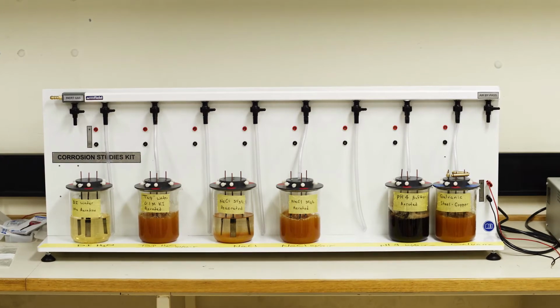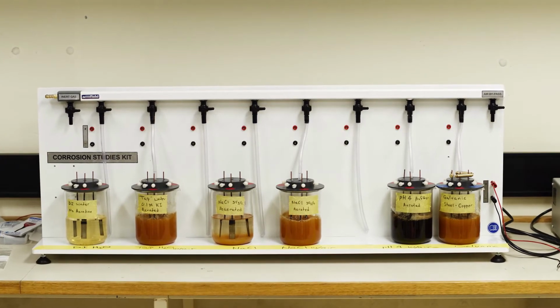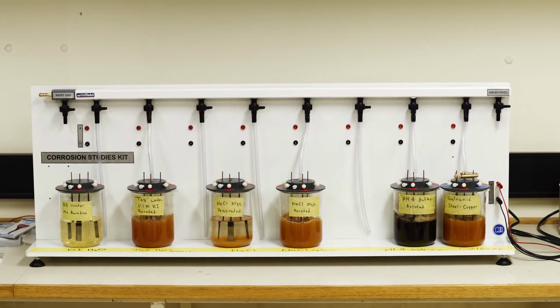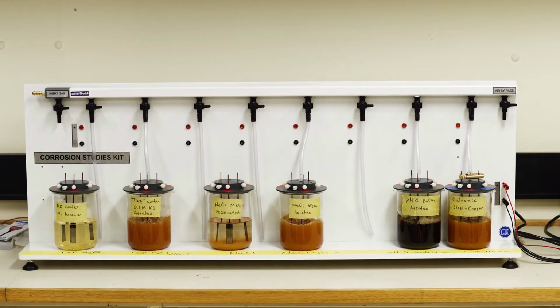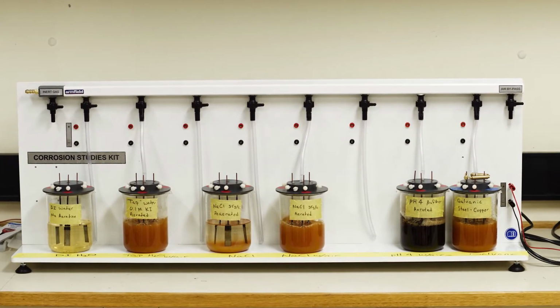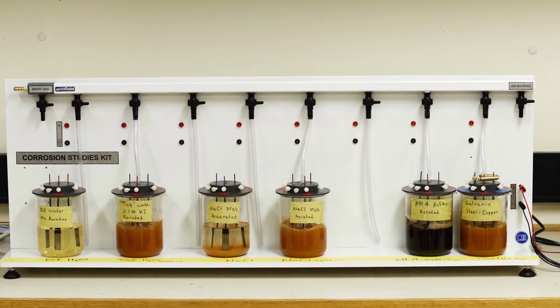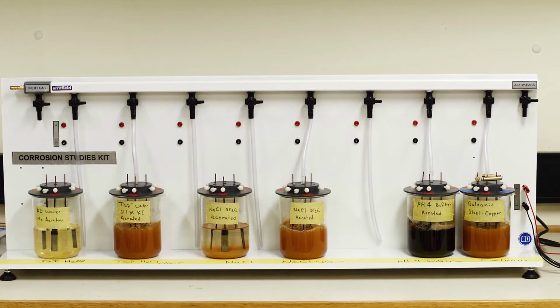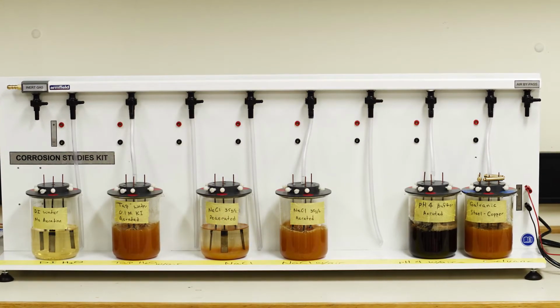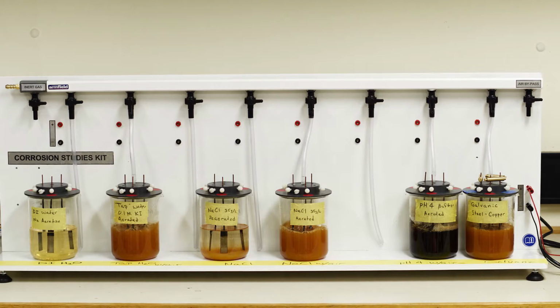Specifically, in Experiment 1, we will visually inspect steel coupons that have been in an aerated acidic solution for 7 days, clean the coupons, and then weigh them to determine the mass loss over that period of time. In a second experiment, we will make a galvanic corrosion cell using a solution of 0.1 molar aqueous potassium iodide as the electrolyte with mild steel and zinc as the galvanic couple.